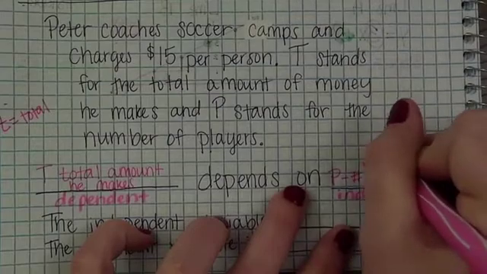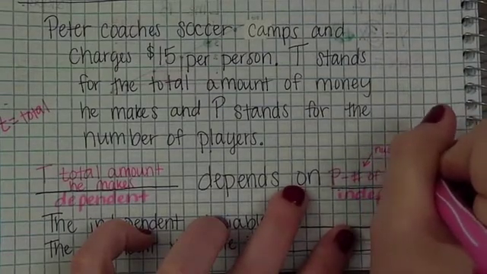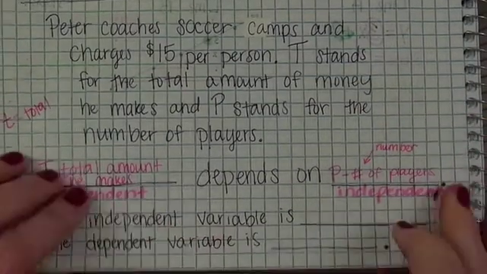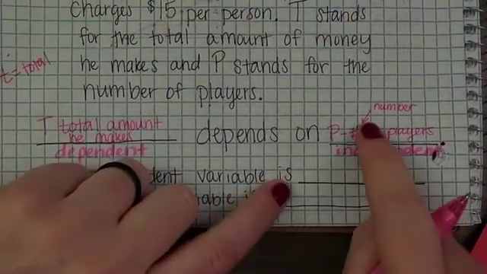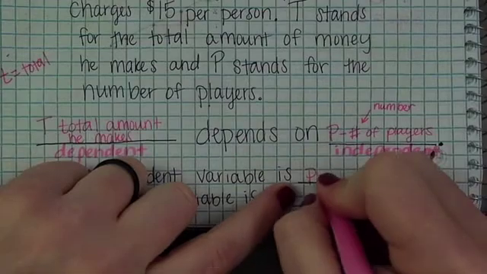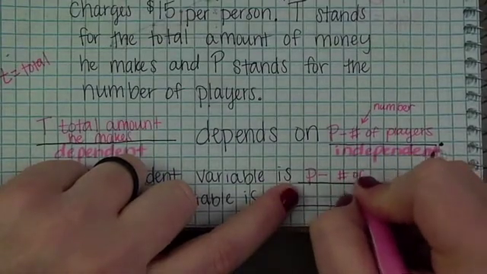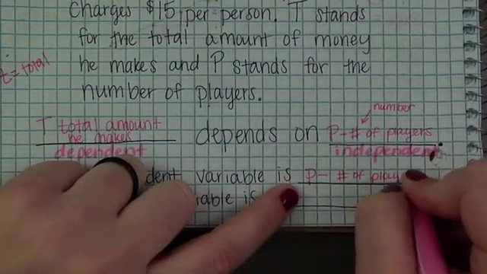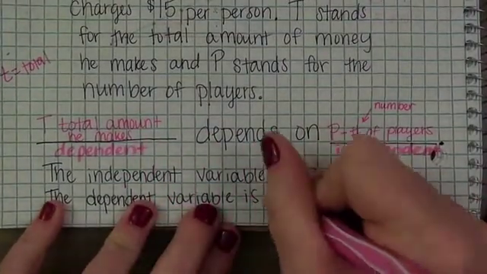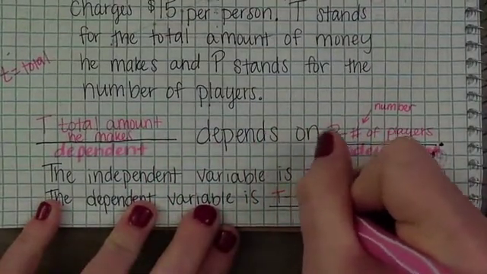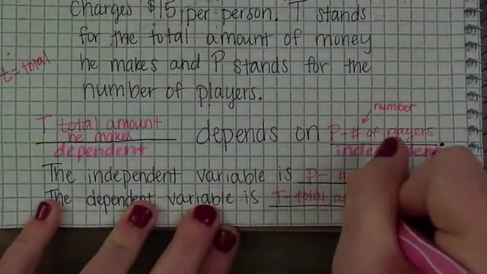Make sure you know that that says number, not hashtag of players. So number. Okay. The independent variable is the P, number of players. And the dependent, the one that depended on the other, is T, total amount.